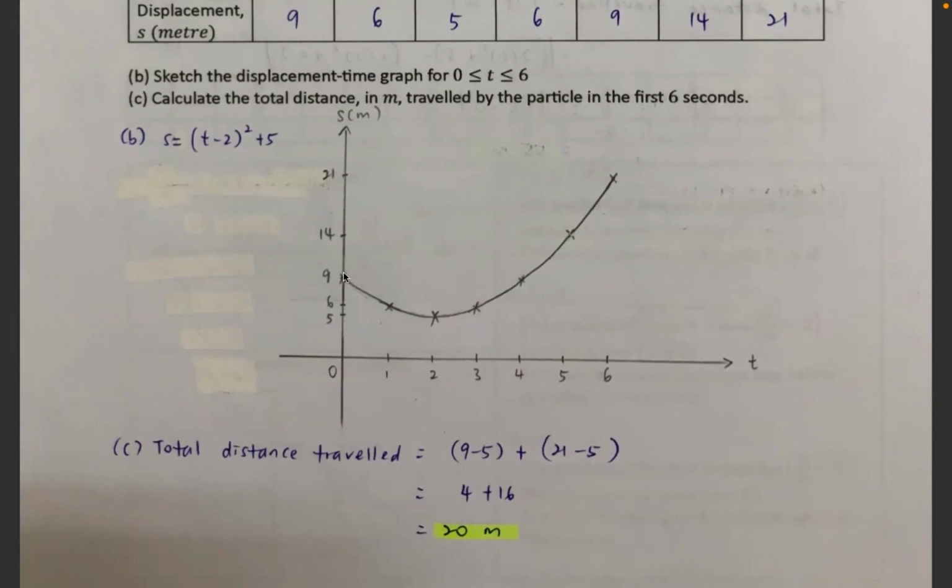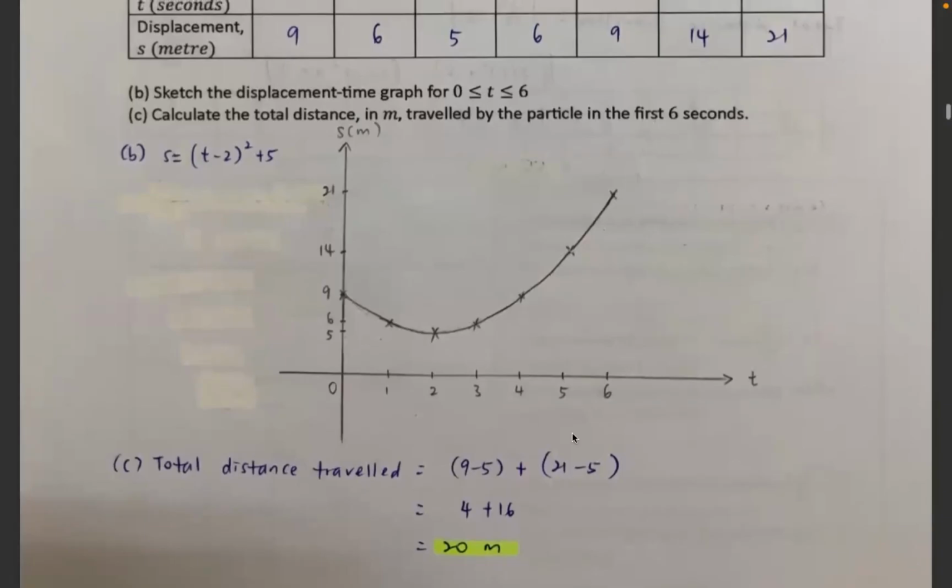So the value of displacement is 9. And for this point, the value of displacement is 5. So 9 minus 5. Plus another part from here to here, the value of displacement is 21. Okay, and then for the minimum point, the value of displacement is 5. So plus 21 minus 5. Then total, we have the answer 20 meter.